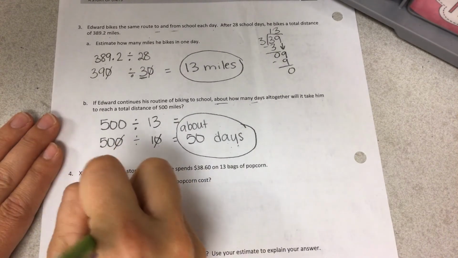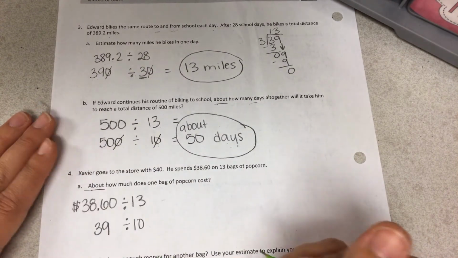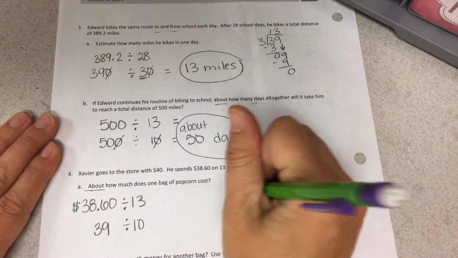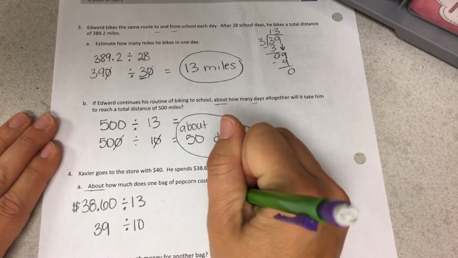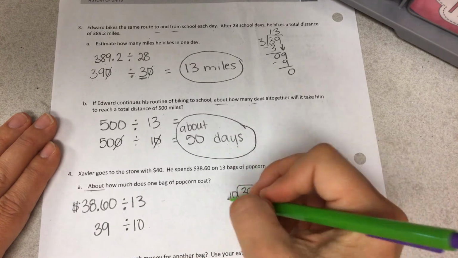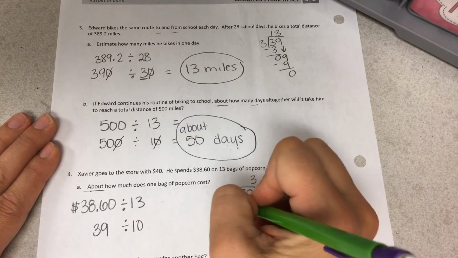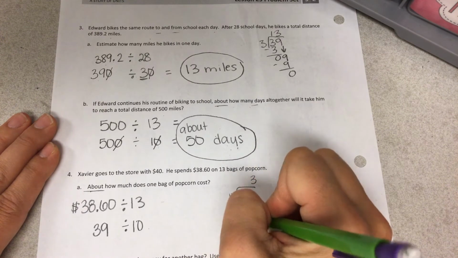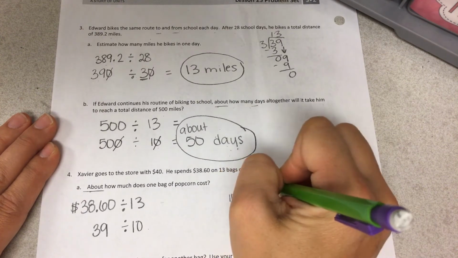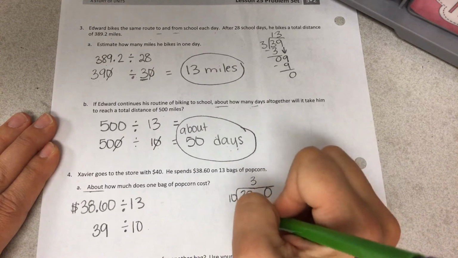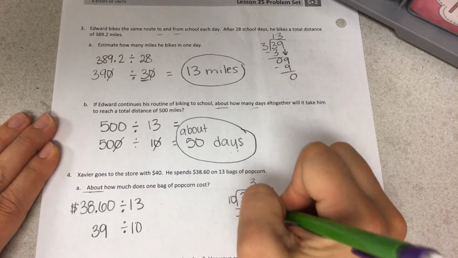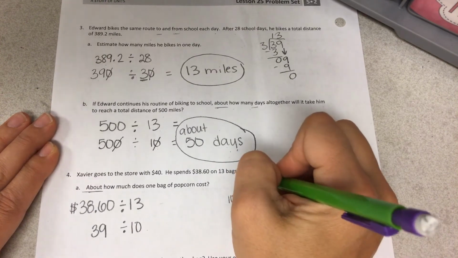And this $38.60, I'm going to round it to the nearest dollar, which would be $39. Alrighty, so then if I do 39 divided by 10, 10 doesn't go into 3, but 10 goes into 39 3 times. 3 minus 30, I get 9 left. Remember, because we're working with money, we want to add that decimal with the 0. Bring that decimal up, bring down my 0. 10 goes into 90 9 times.